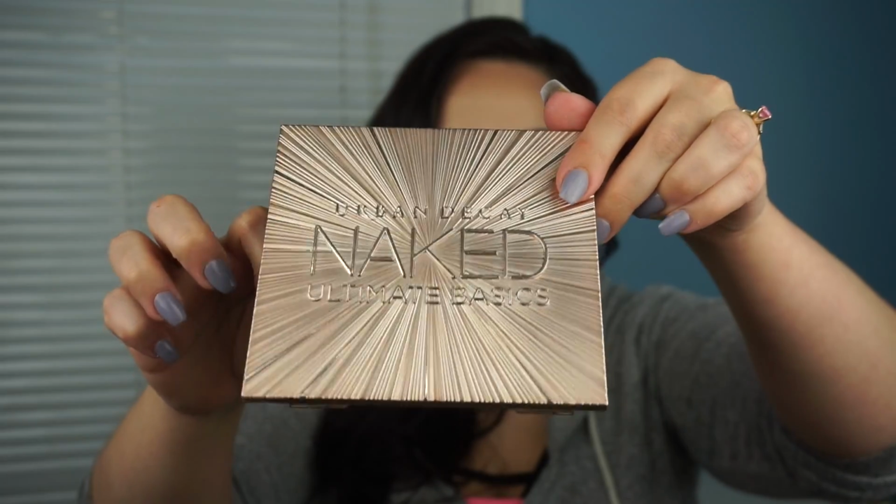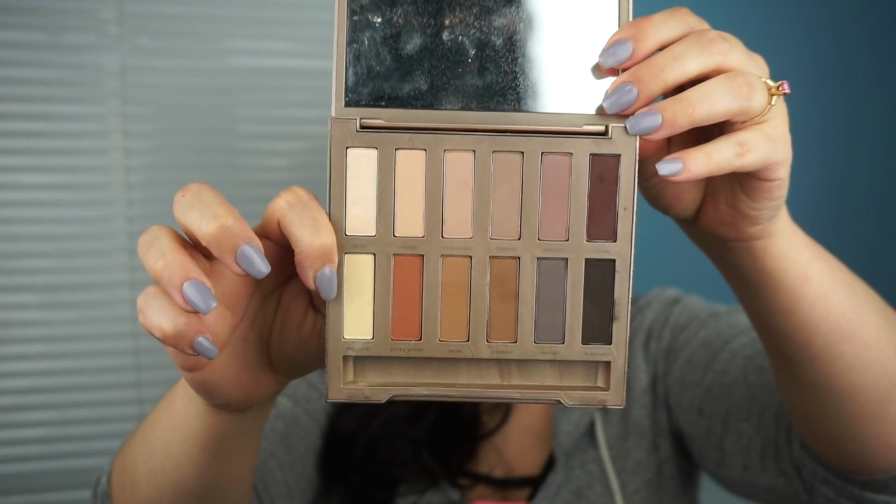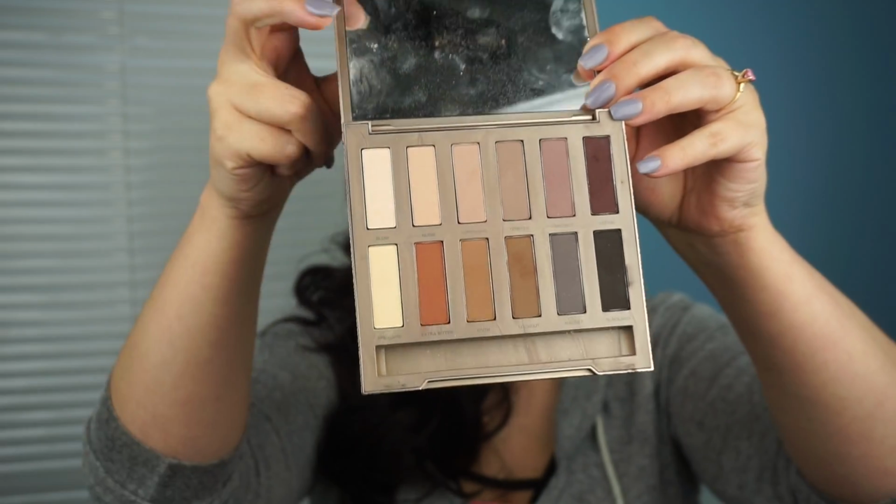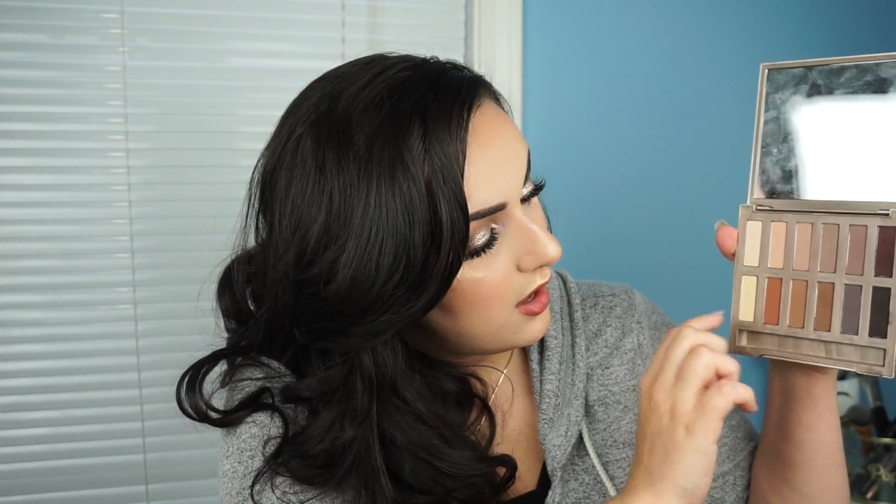I also pulled the Urban Decay Naked Ultimate Basics palette, and this is what it looks like right here. Now, this palette is great because it has lots of transition shadows. Nude, Commando, Faith, Tempted. All of those 4 shadows are going to be great transition shadows.